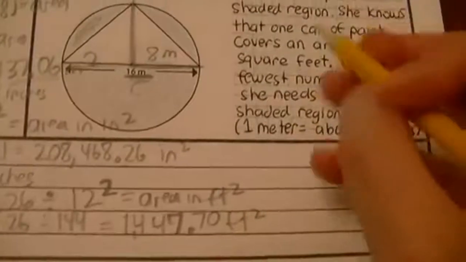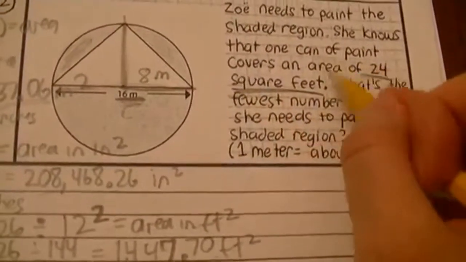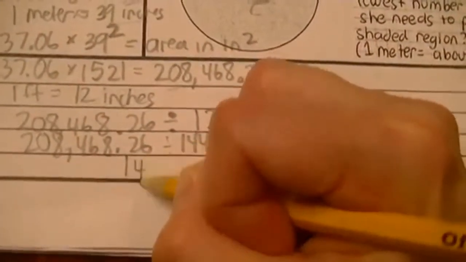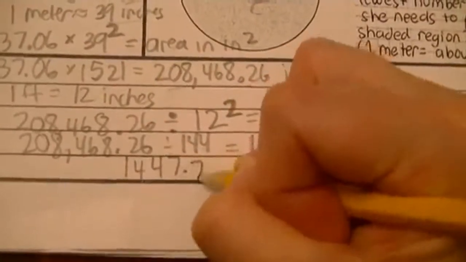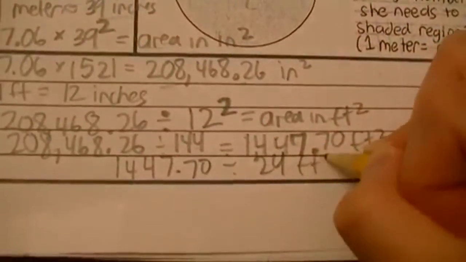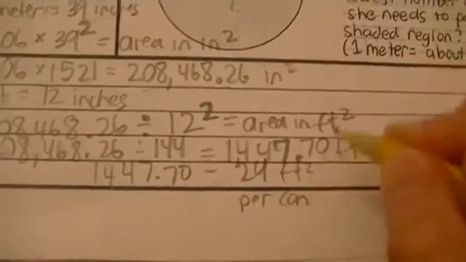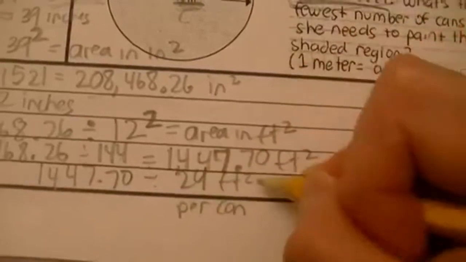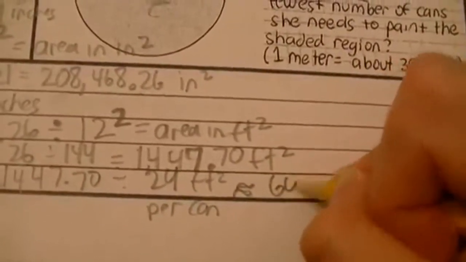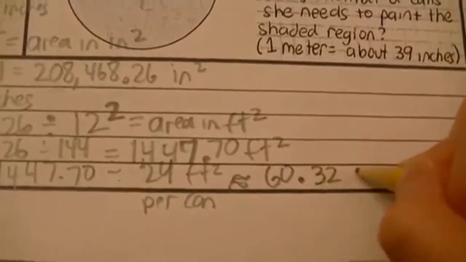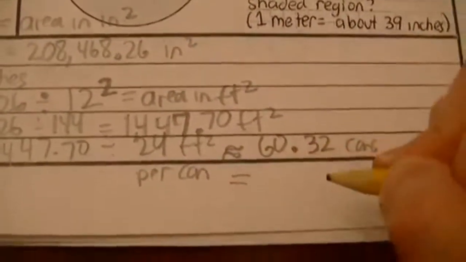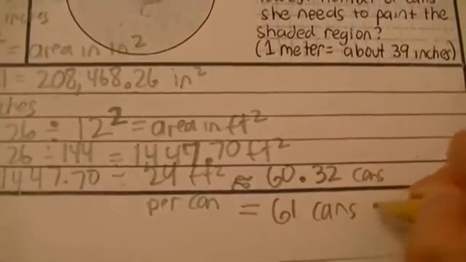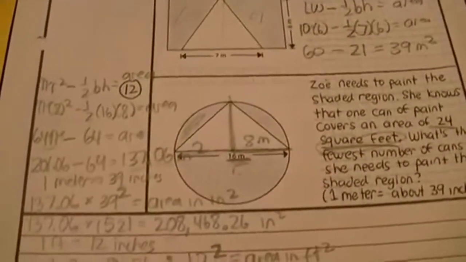So from here, we have to figure out this part. 1 can covers that many square feet. Here's how many square feet we have. So we have to figure out how many cans that is. Take that number and then divide it by 24 feet squared per can. Because it's already square feet, I don't need to multiply 24 by itself. I don't need to square it. Okay. So when I do that, I get approximately 60.3200 cans that are needed, but she is actually going to buy 61 cans. Okay, practice those problems.